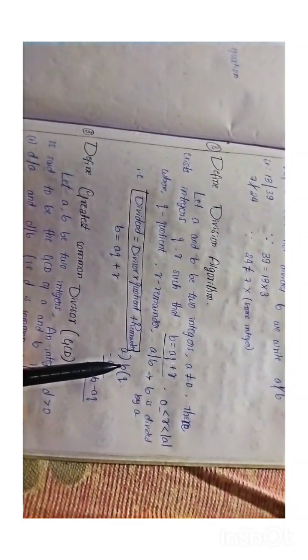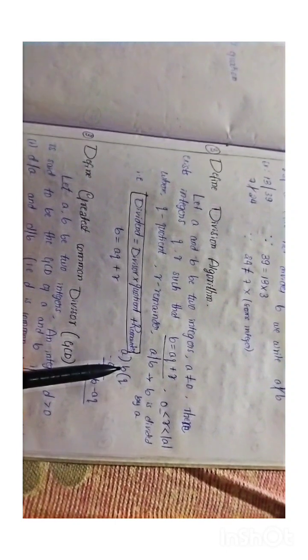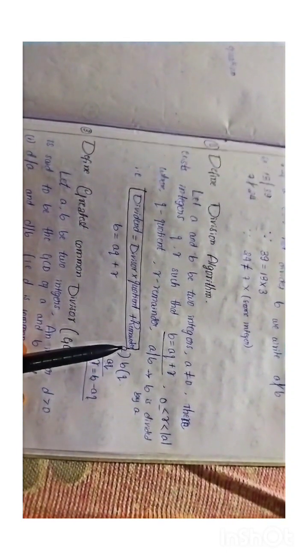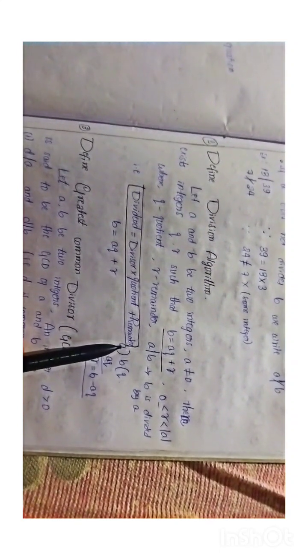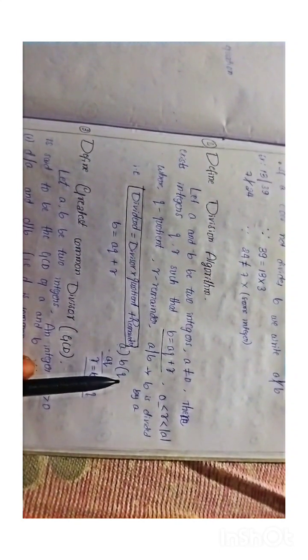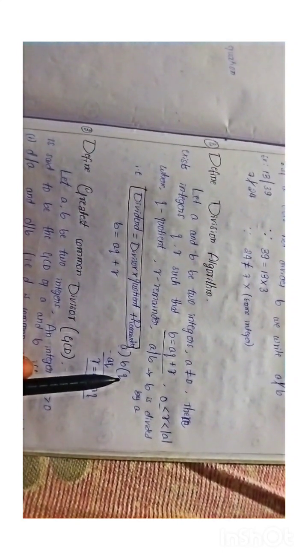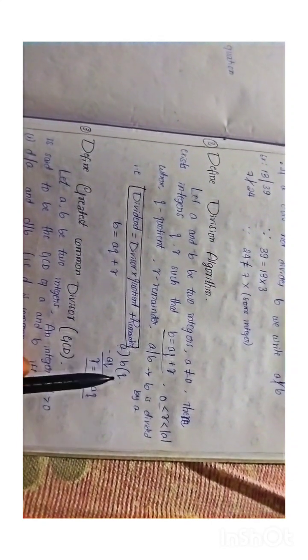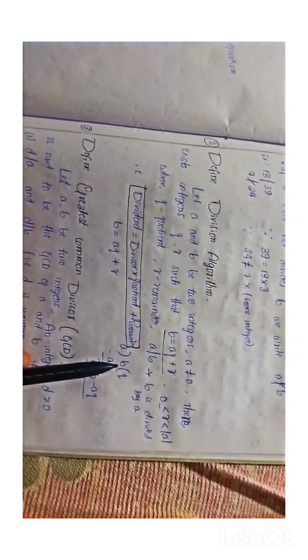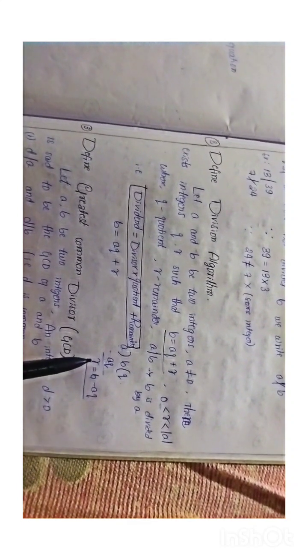Here take b, and let us consider b is a big number. Then a is comparatively smaller. If a divides b with some integer q, we write it as a times q. Then according to division, b minus aq leads to the remainder.